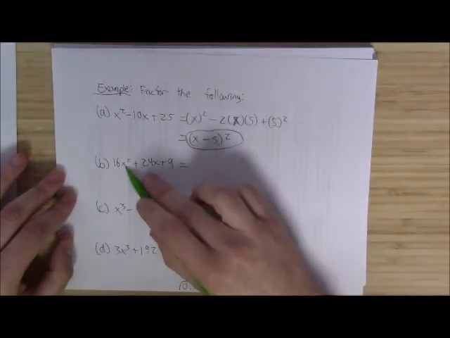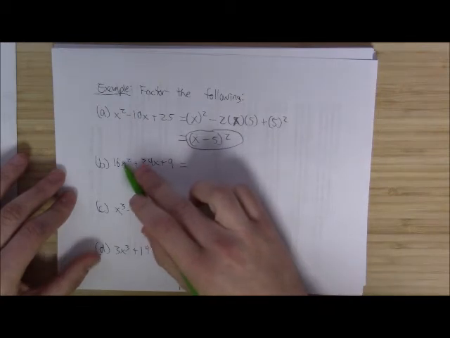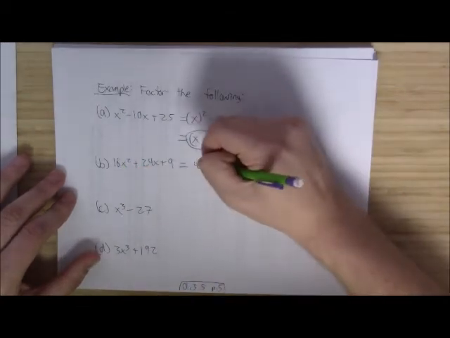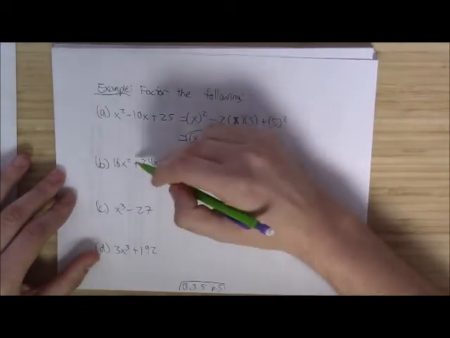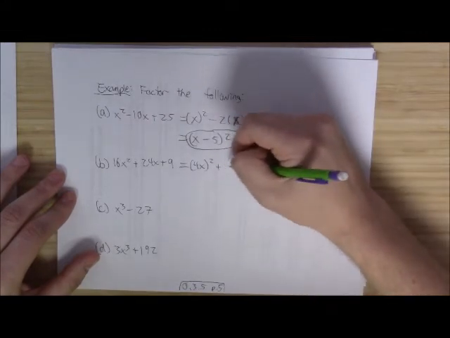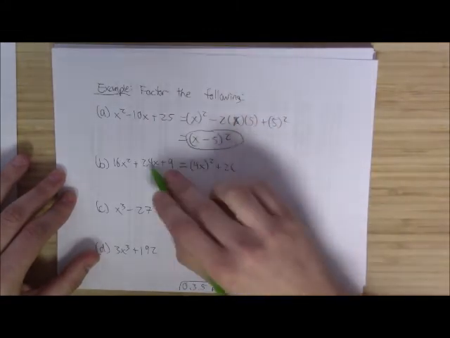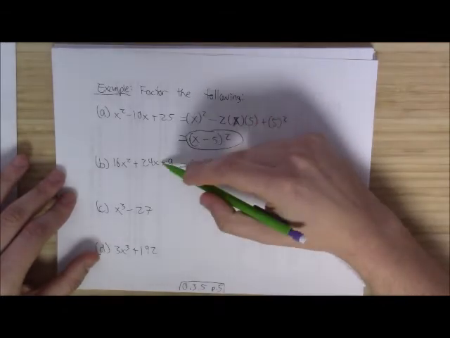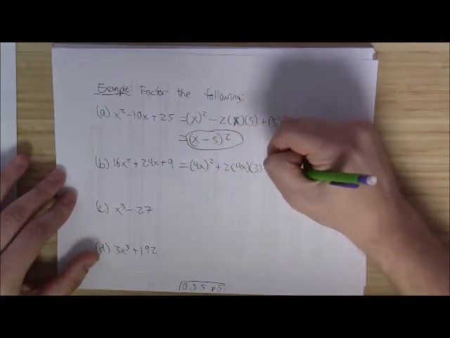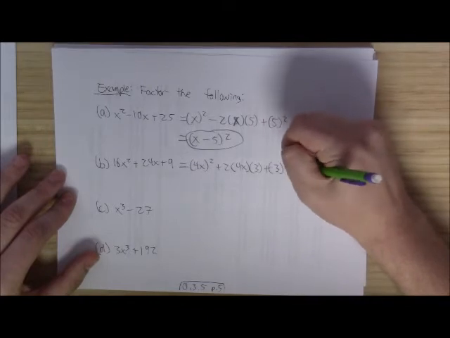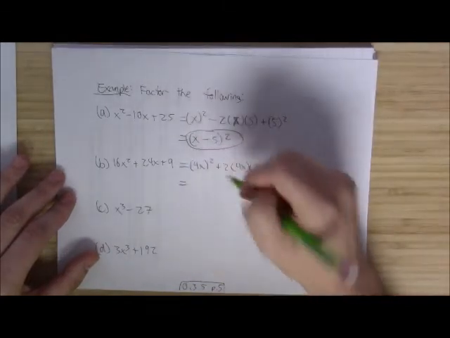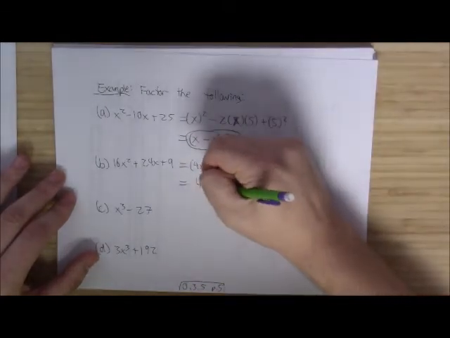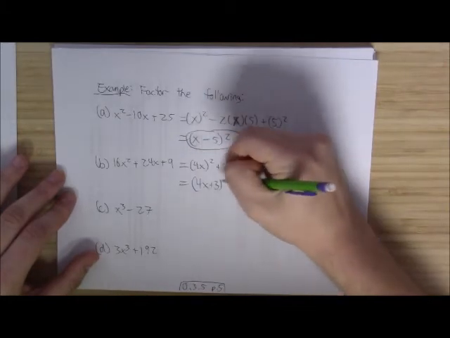In a similar way, for this one, we recognize that this is 4x squared, and this is 2 times 4x. So that would be 8x, and so I have a 3 left over. But that works perfectly because this gives me a 3 squared here. Then this works perfectly to be 4x plus 3 quantity squared using a factoring formula.